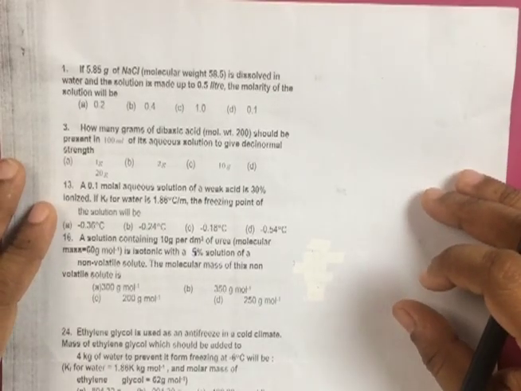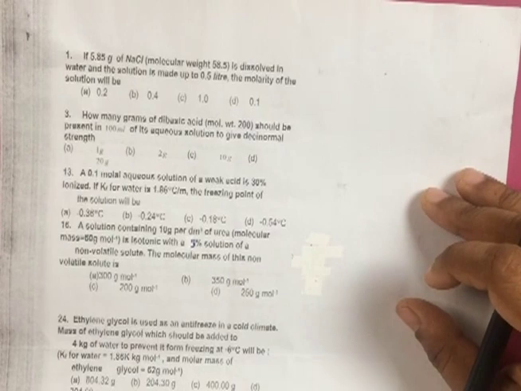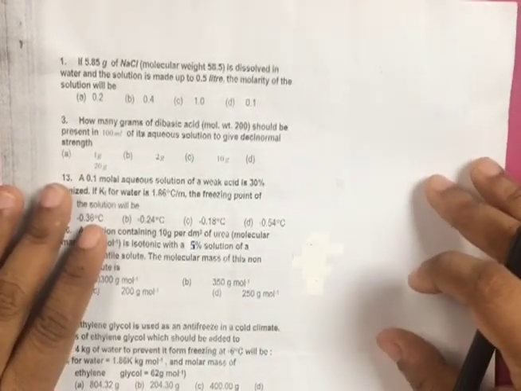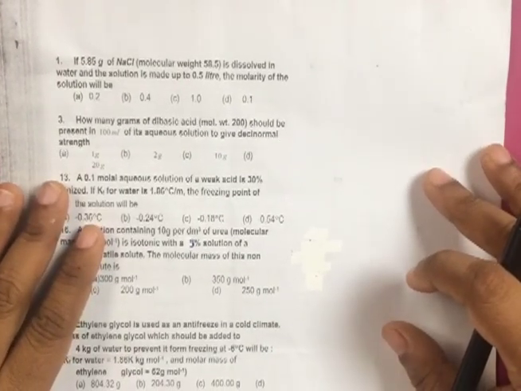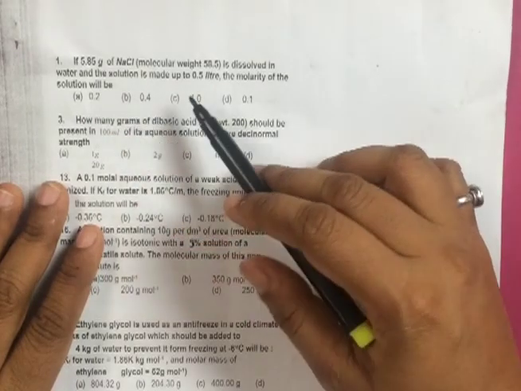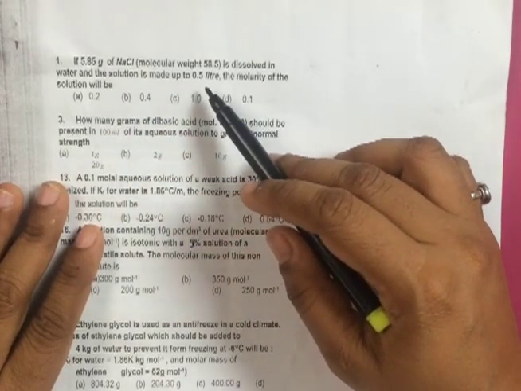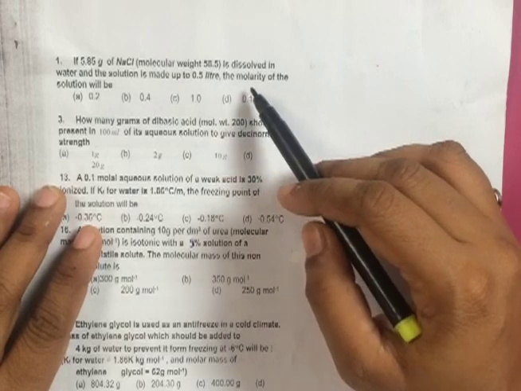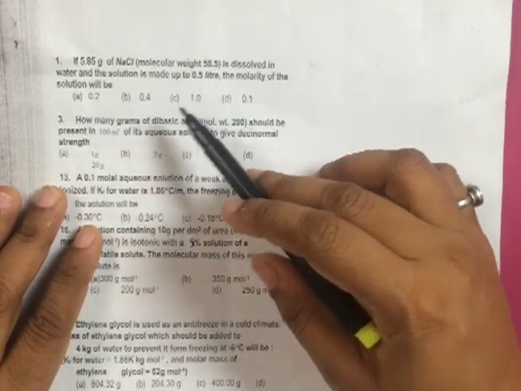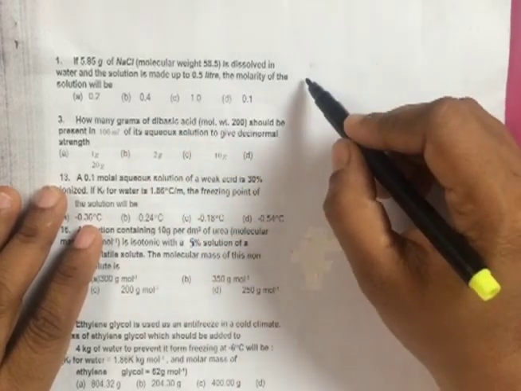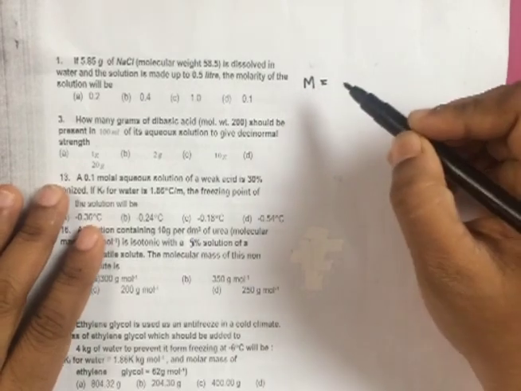In this session, we are discussing some of the numericals from the chapter, standard 12th. Question number 1. If 5.85 gram of NaCl is dissolved in water, the solution is made to 0.5 liter. The molarity of the solution is.